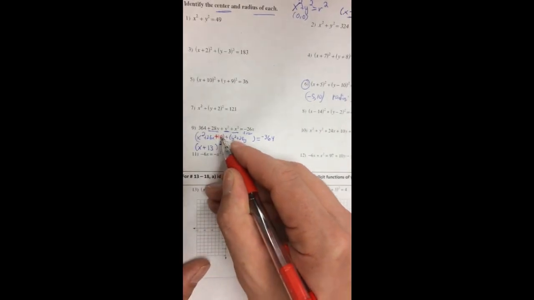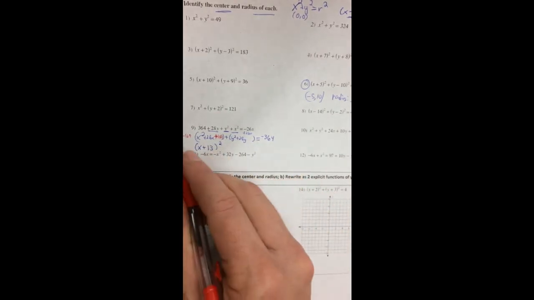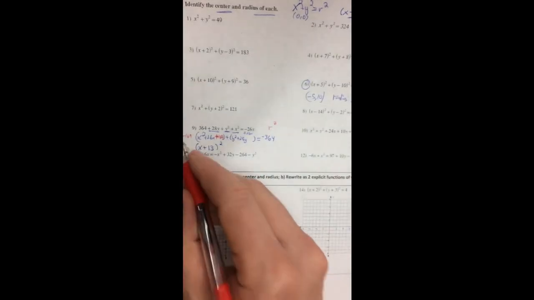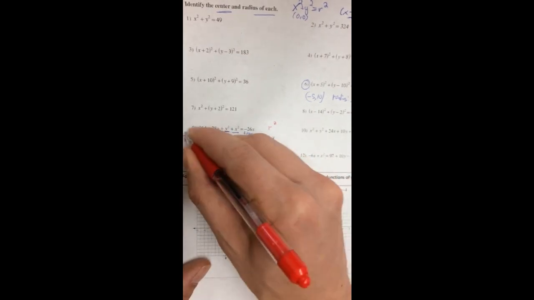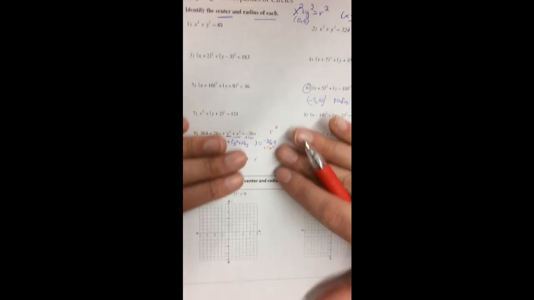We used this technique earlier in the year when we were changing things into vertex form. And we said if we added 169, we needed to subtract 169 to cancel it out. One nice thing we can do is we want this constant to end up over on the other side, so it can be part of the r squared. And so we're going to end up adding that 169 to the other side to move it. Another way to think about it is, if we add 169 on the left side, we can also add 169 on the right side, and it keeps the equations balanced, right?